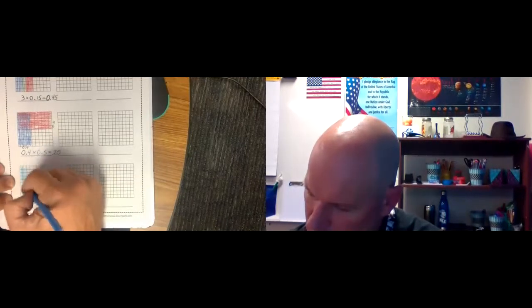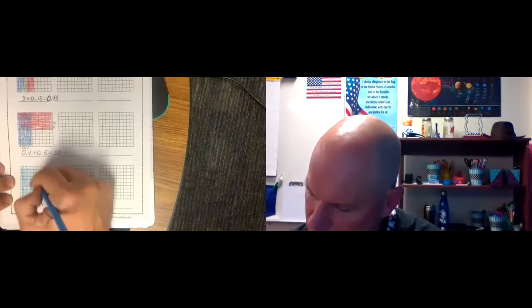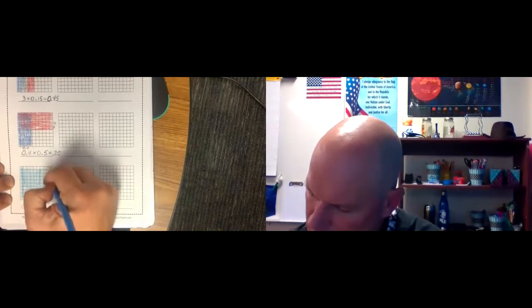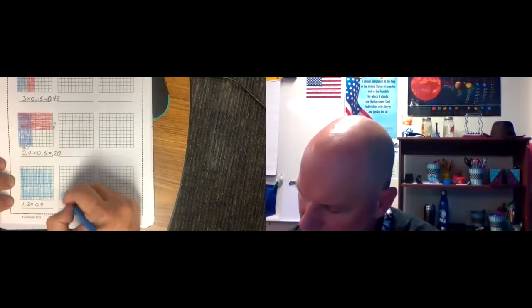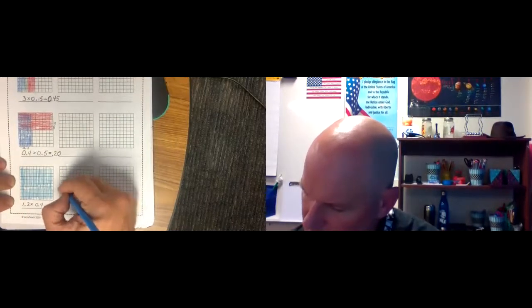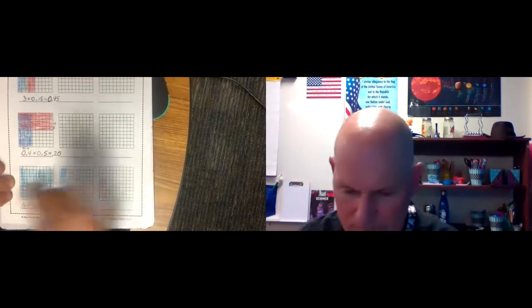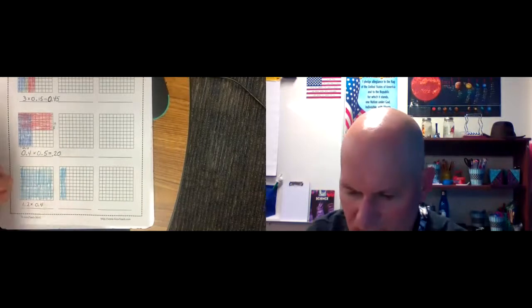So I'm shading one whole square. And then I also need to shade 2/10 of another hundredths grid. There we go. And I'm multiplying it by 4/10.